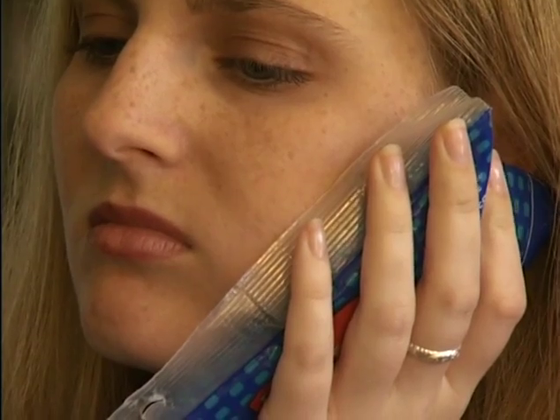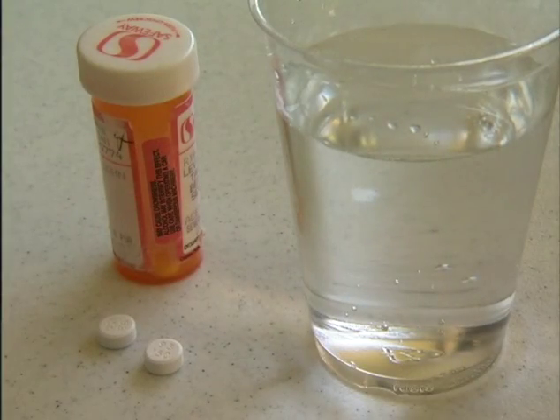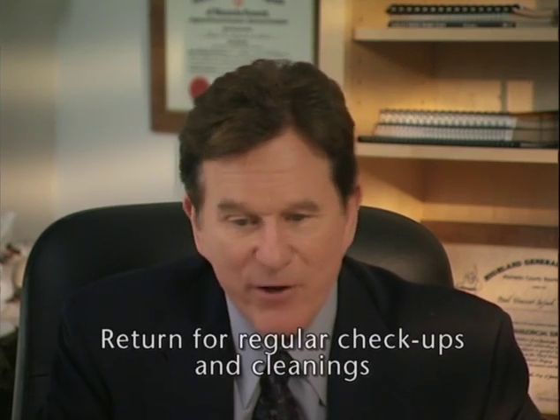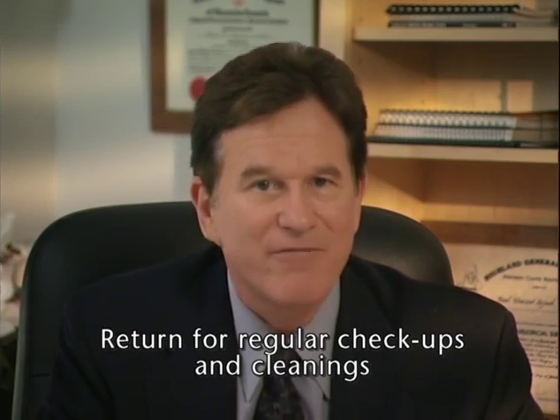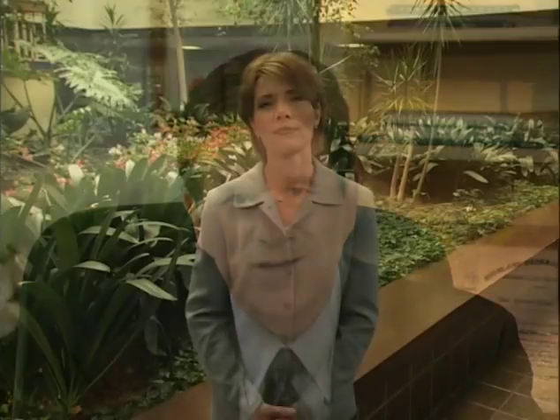You'll be given detailed instructions to help deal with these occurrences. These can include ice packs for the swelling, pain medications for the discomfort, and methods to control bleeding. If patients experience more than moderate discomfort, excessive bleeding, or have questions, they should call for additional consultation and direction. Good oral hygiene is critical to the long-term success of dental implants. The patient must carefully follow the hygiene prescribed by the dental implant team. Now, this includes regular brushing and flossing and returning for scheduled checkups and cleanings.